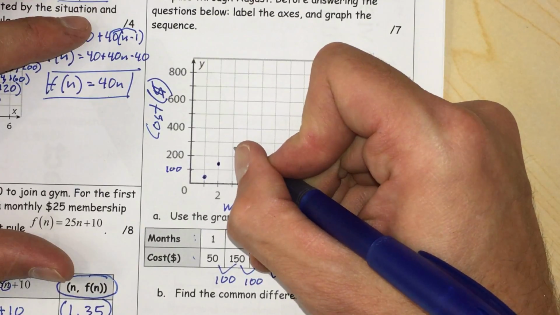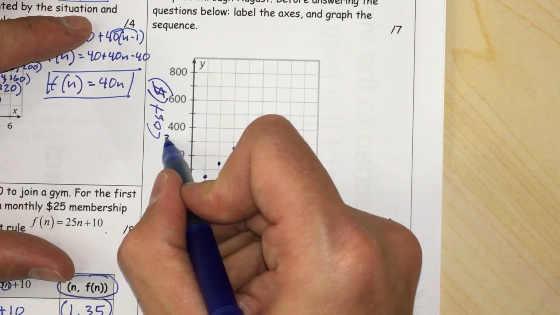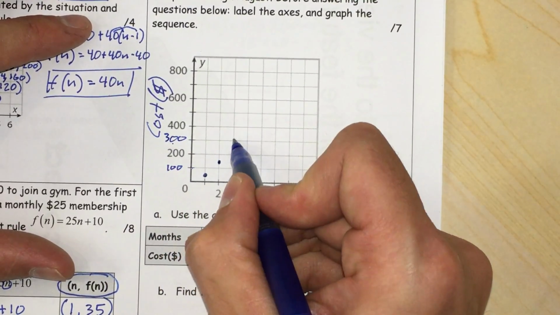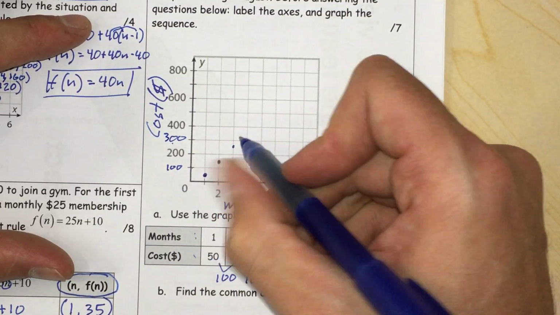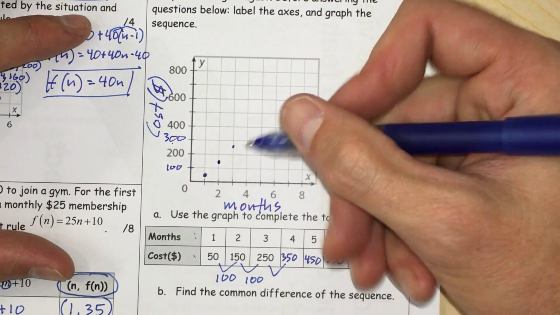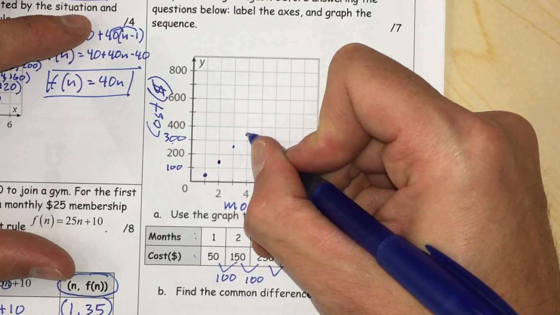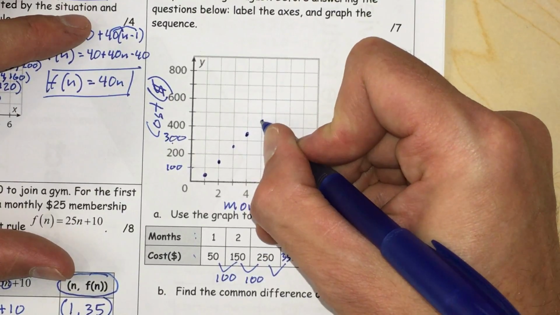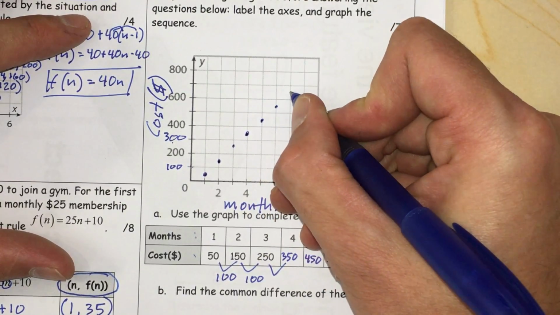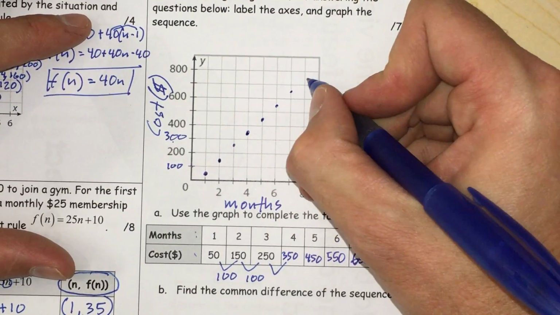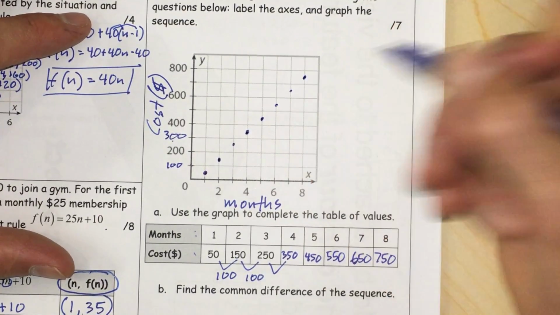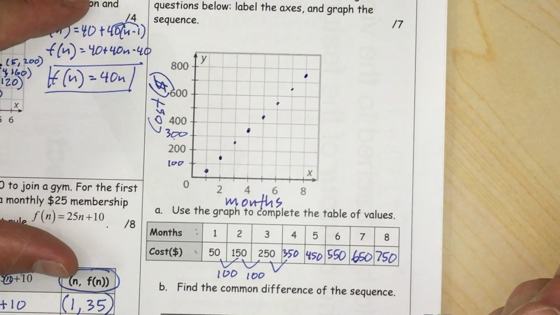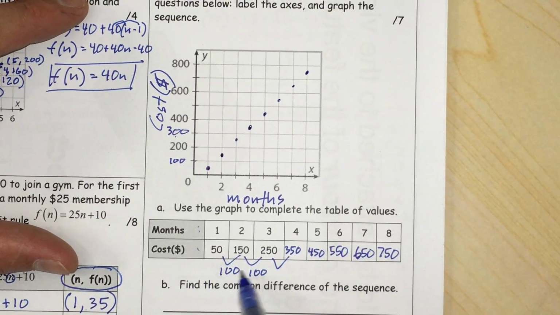So that should be here. So this is 300, right? So it's halfway in between 200 and 300. And then it should be month 4 is 350. There we go. Now we're on track. And the next one, and the next one. Okay, all the way up to 750. Okay, so there's our straight line. We're adding 100 each time, so it's going up by 100 each time.